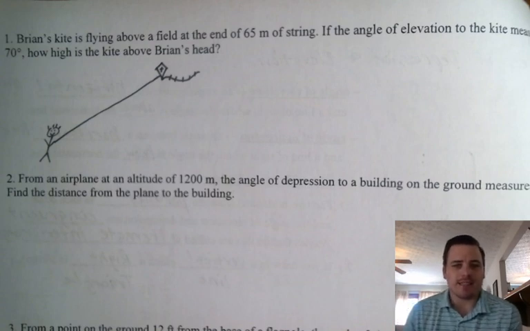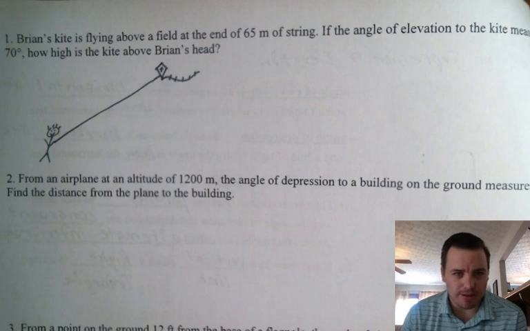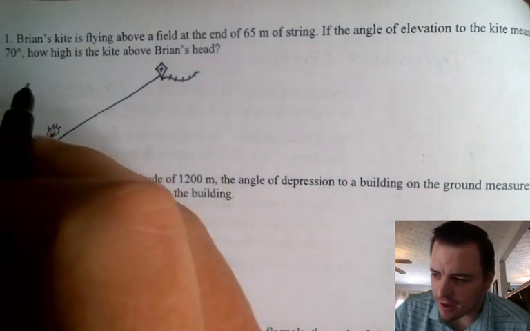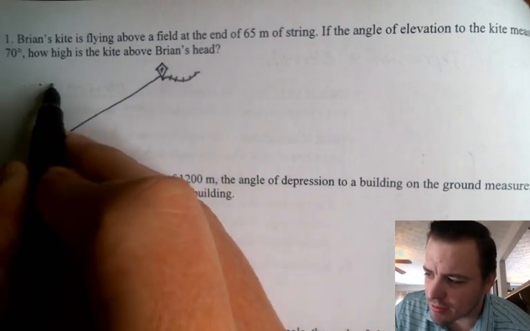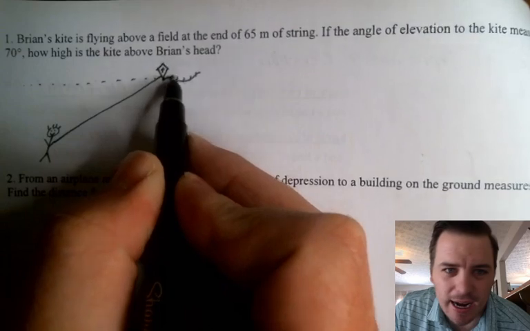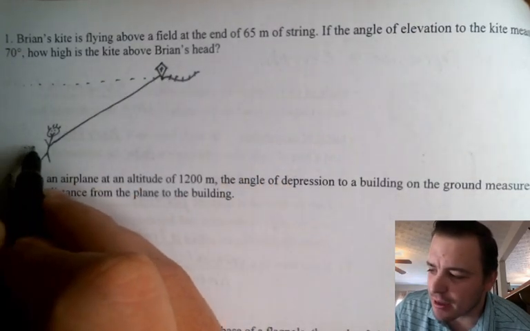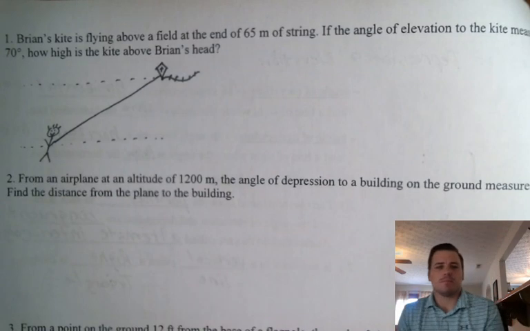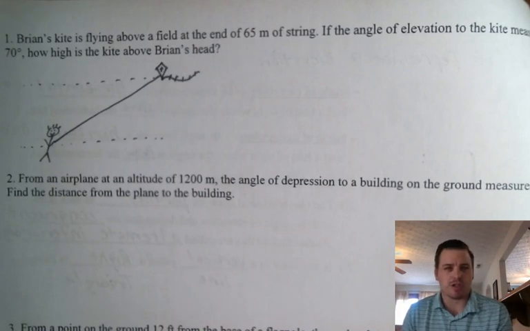Now we need to list some things we know about this. Okay, we know the angle of elevation. It gives us the angle of elevation is 70 degrees. All right. Now think about our two horizontals here. Now, of course, most of the time I wouldn't draw these. I'm going to draw it for the first one. But we kind of have a horizontal right here, and we kind of have a horizontal right here. Most of the time I'm not going to draw those, but just trying to get you the gist of what's happening here. All right.